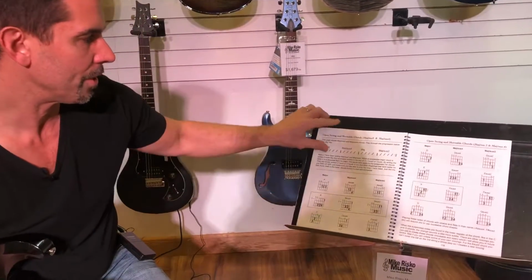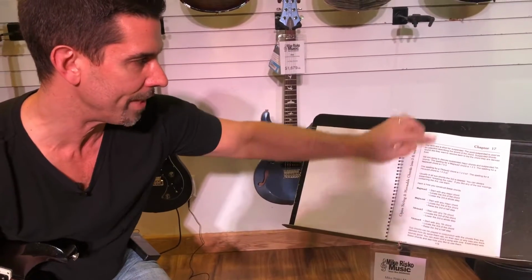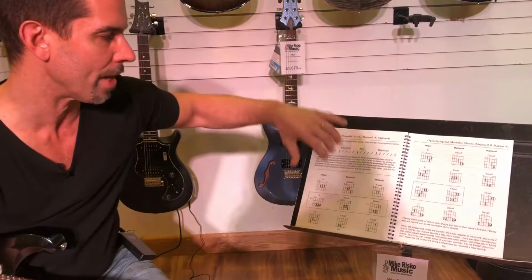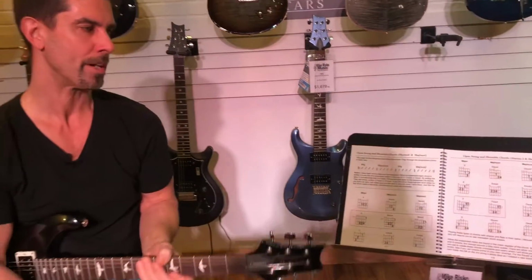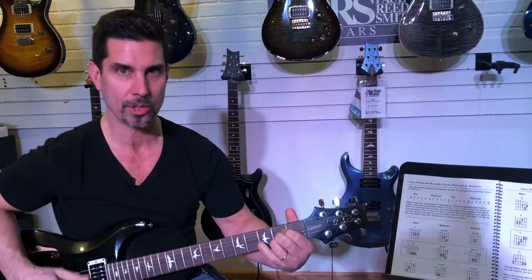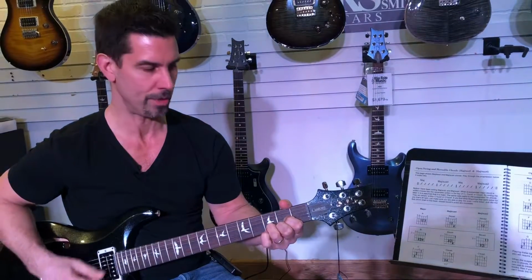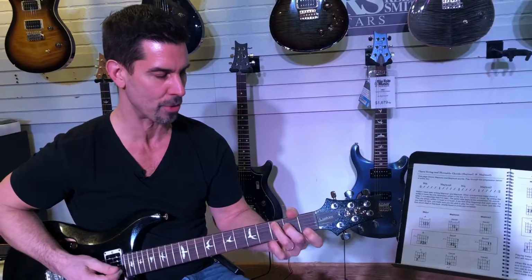117, here we go. So this chapter starts with a description of how to find suspended chords, and we're going to go right over here. I'll explain this to you a little bit. So it's good if you already know all your open string chords, like regular chords like A and D. Things like that, you know, G, C, all your major chords.